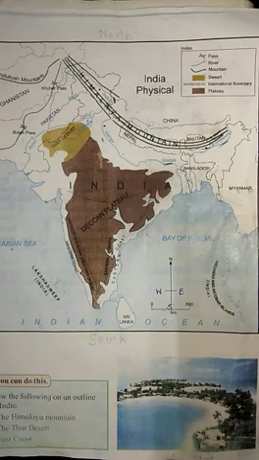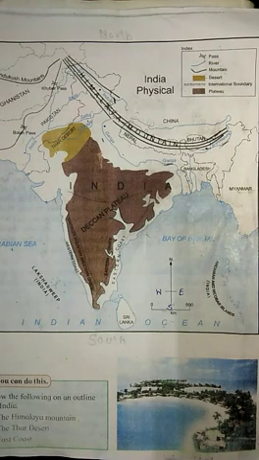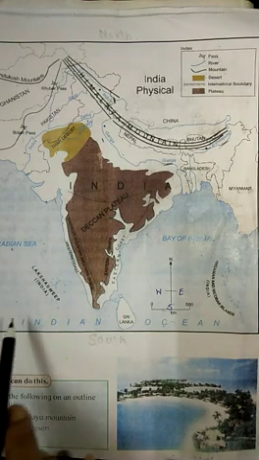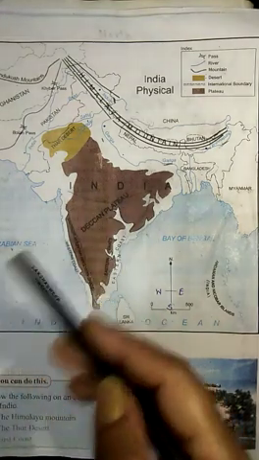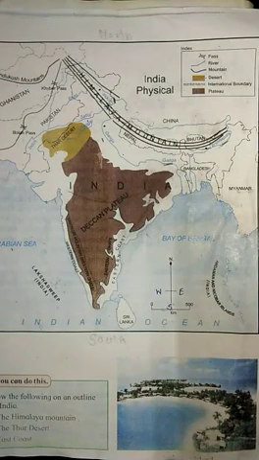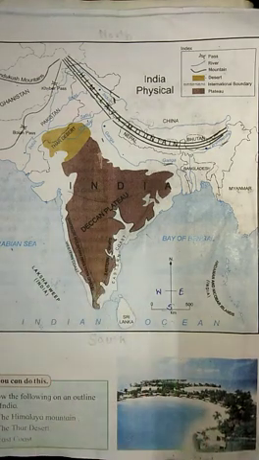Now we are going to see the coastal region. Ancient India had trade with the western countries by the sea route. Later on, the land route came to be used for trade and transport. But the importance of the sea route did not diminish. Diminish means to become less. That means the land route and the sea route were both used for trade and transport.